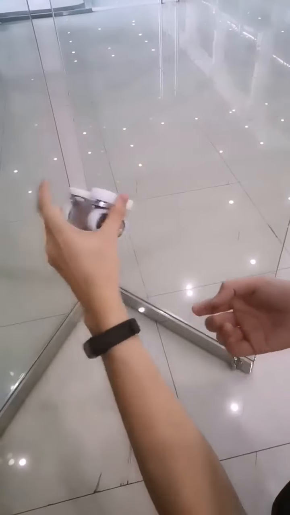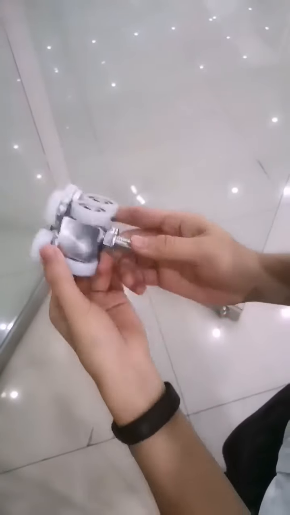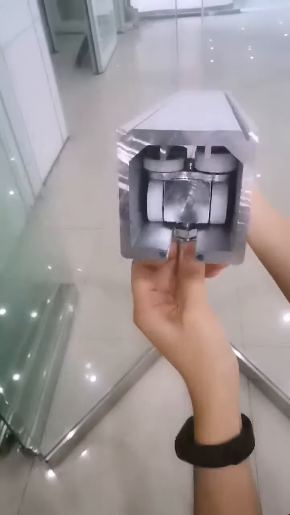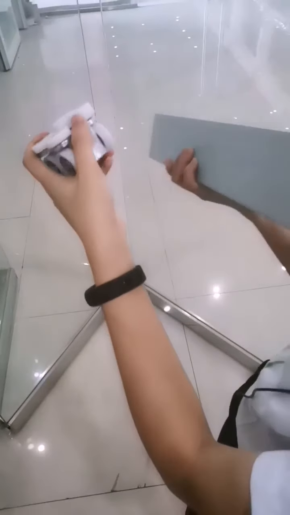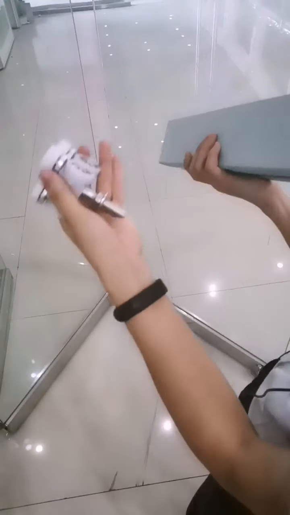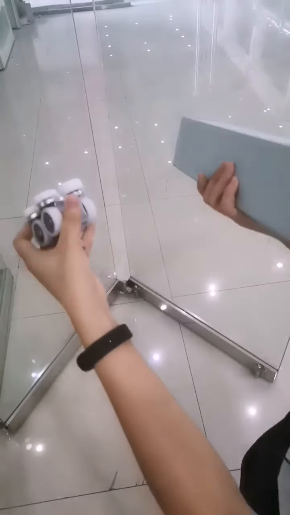And look, this is our roller. There are 3 types of different rollers, and they slide in the track. Let me show you. Can you see? The roller slides in the track and can move smoothly. This roller can load the glass. Total load is about 90 kilograms. It's strong enough.